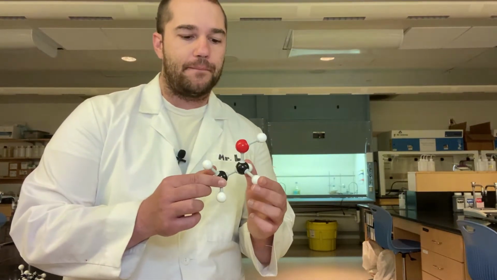So the first thing we're going to talk about is the shape of an overall larger particle that may have more than one central atom. In this case, you're going to try and treat each atom that has connections or lone pairs to it as a central atom and just move further down the chain. In this example, I've built a model of ethanol. So ethanol has multiple central atoms.